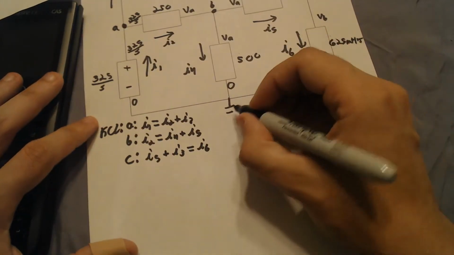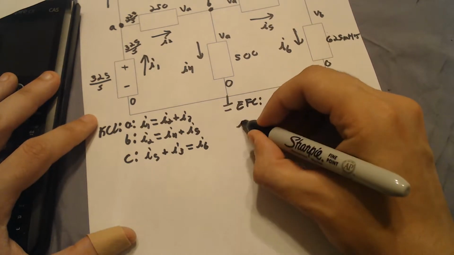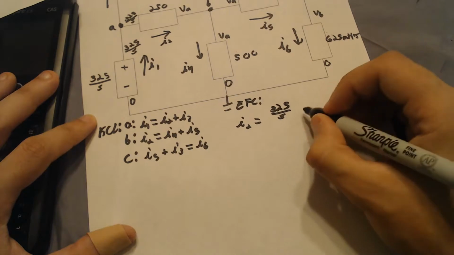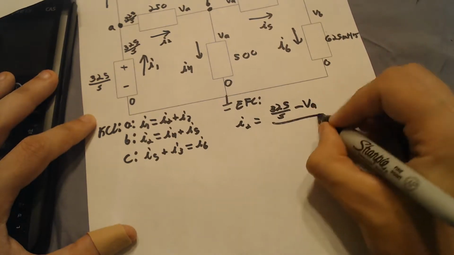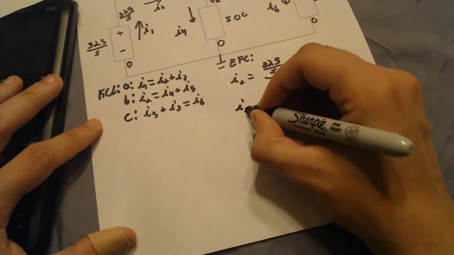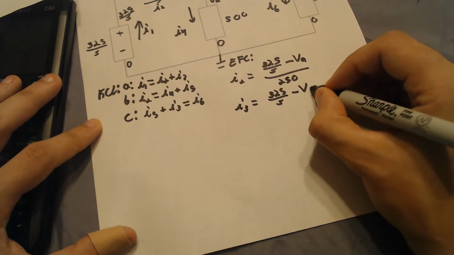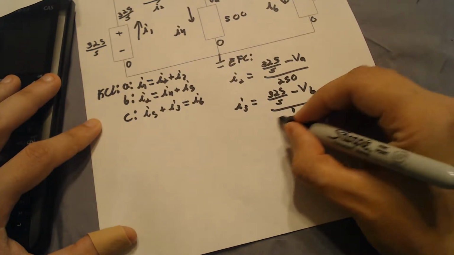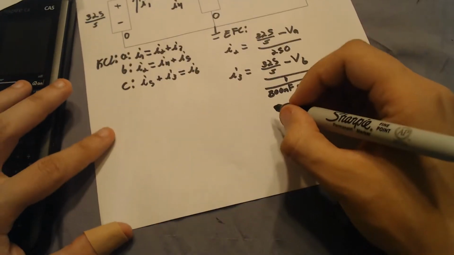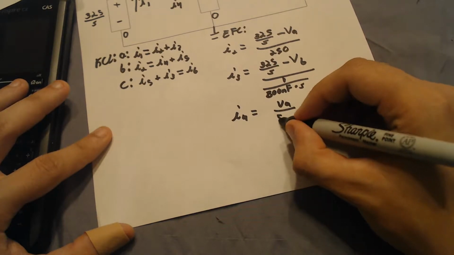So now we're going to do our EFCs. I2 is going to be equal to 325 over S minus VA, over 250. I3 is going to equal 325 over S minus VB, over 1 over 800 nanofarads times S. I4 is going to equal VA over 500.